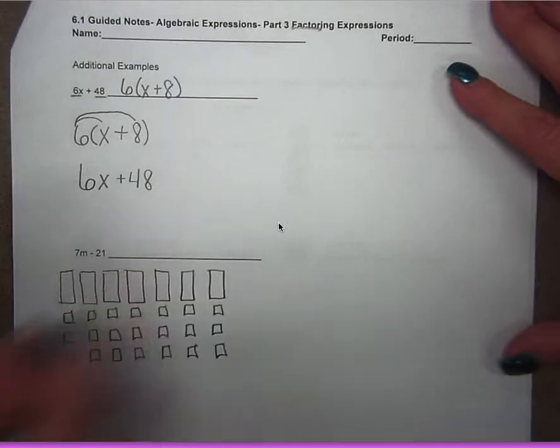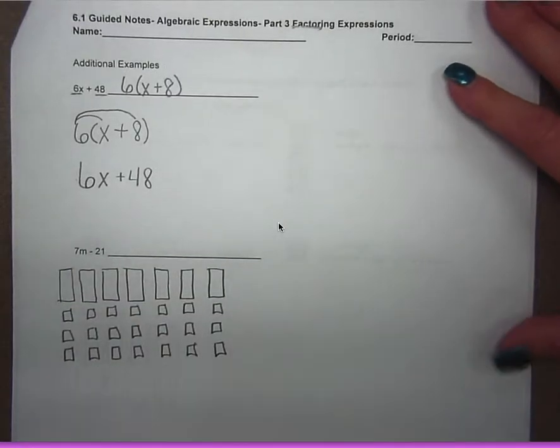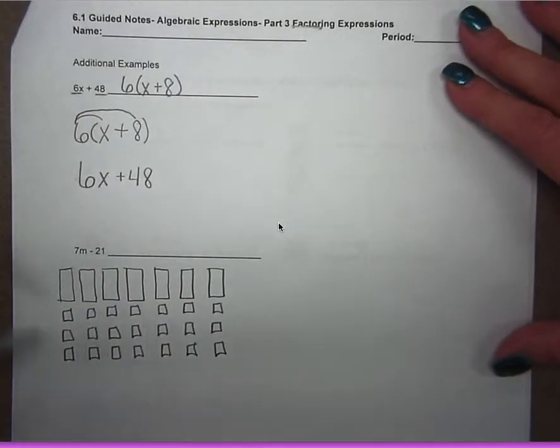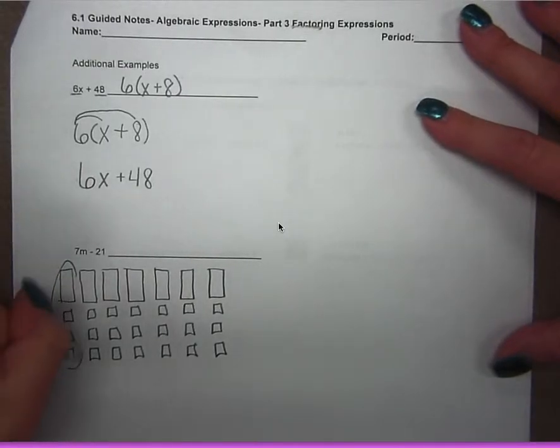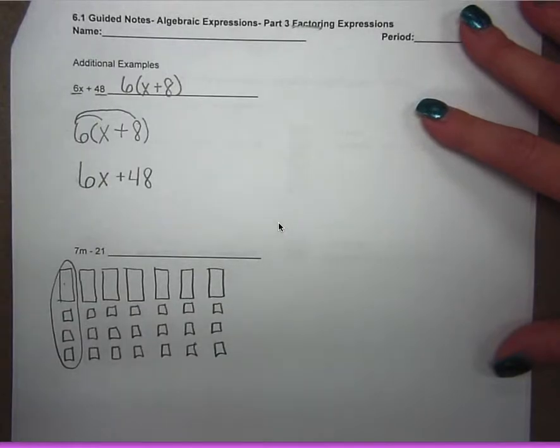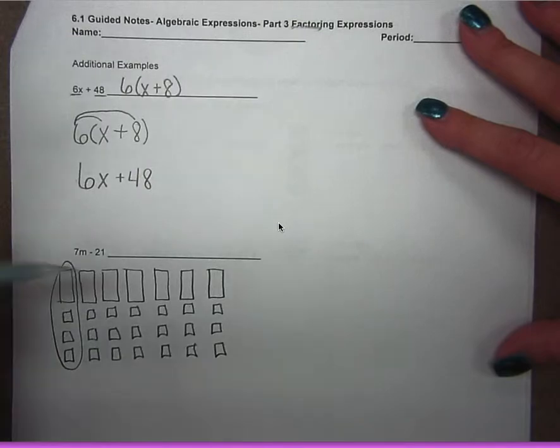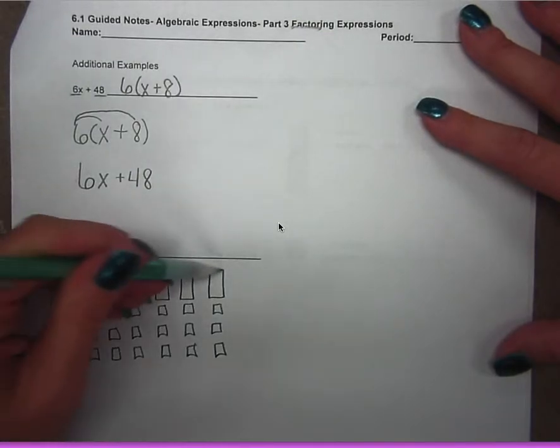Using the algebra tiles is a lot easier than drawing them. So I can see here that I have them in equal groups. In each group, I have 1 x tile and 3 unit tiles. So how many groups do I have? 1, 2, 3, 4, 5, 6, 7.